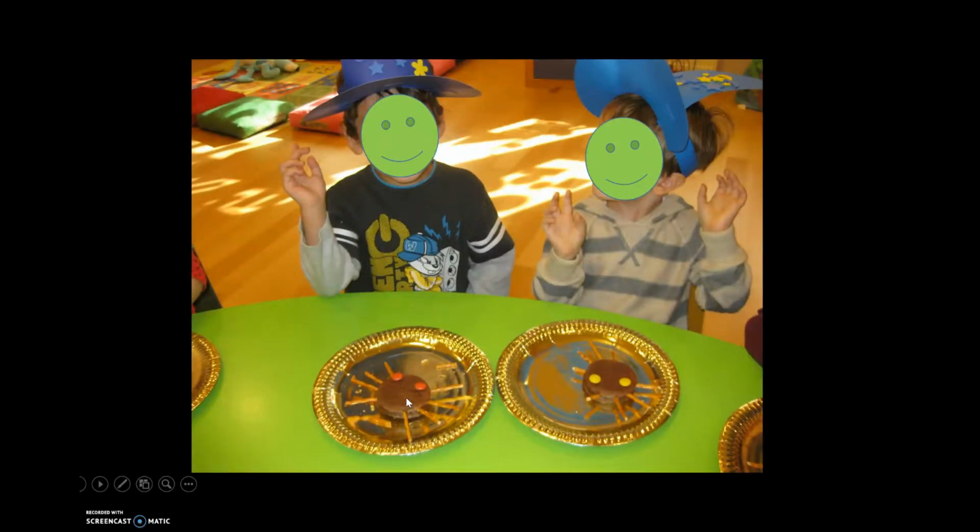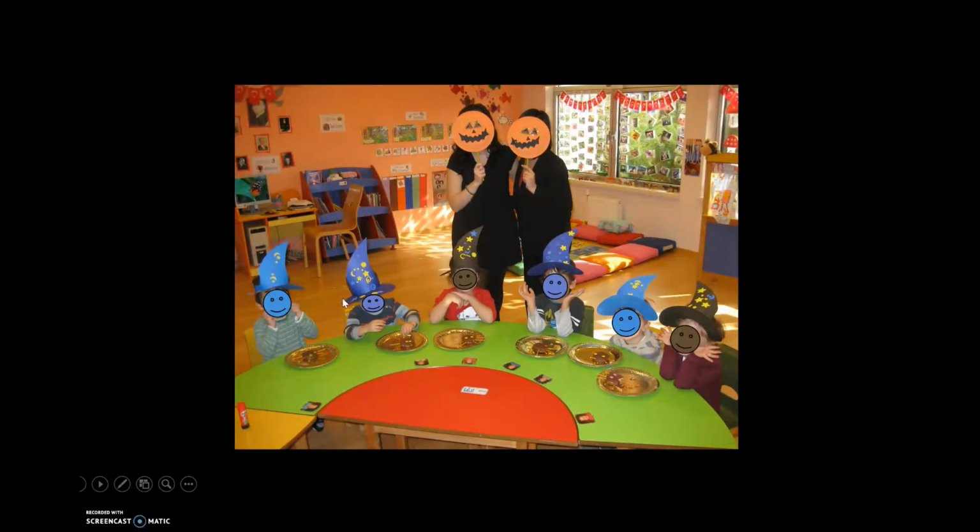For this activity, the kids made spiders using marshmallow cookies, pretzels, and M&Ms. And because there were marshmallows in between, it made it really easy for the kids to stick on their pretzels. And they loved eating these. They also made these really cute wizard hats.